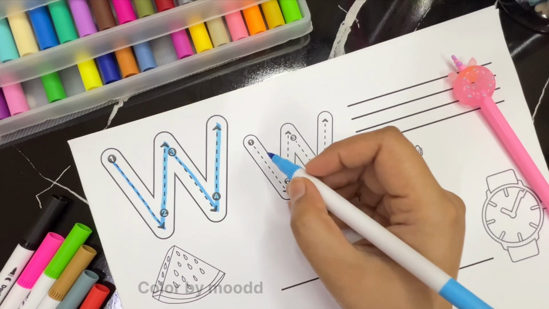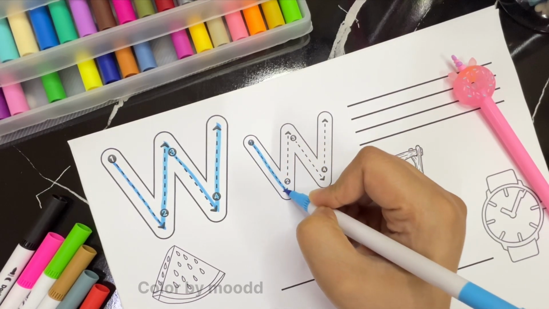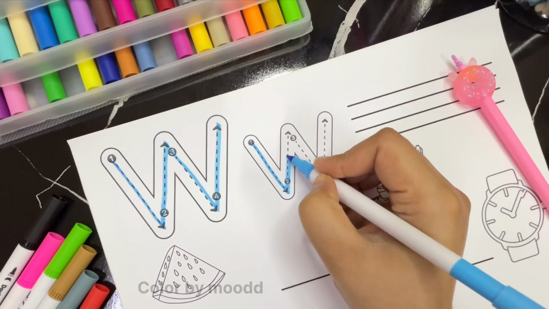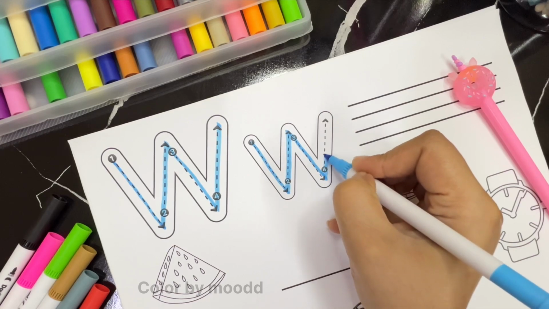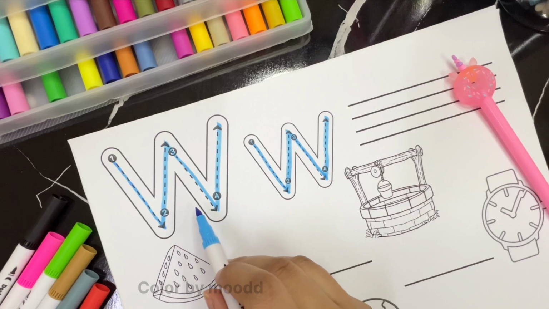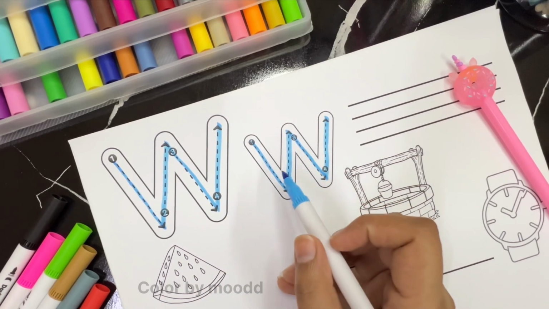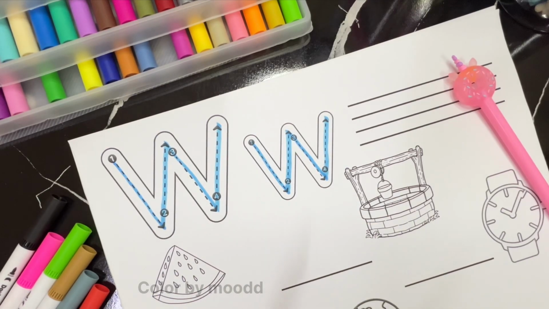Small w is same like capital. Make a one slanting line, another slanting line, go up, up, comes back again and go back up. You see, very easy letter W, capital W, small w, and the sound is wa, wa, wa. Very good.